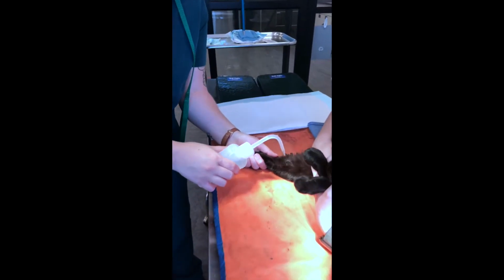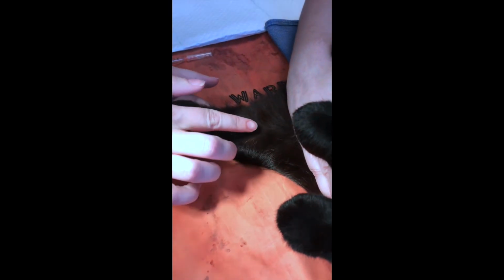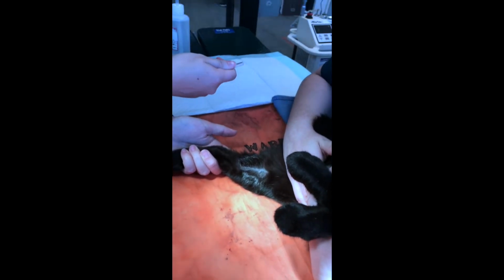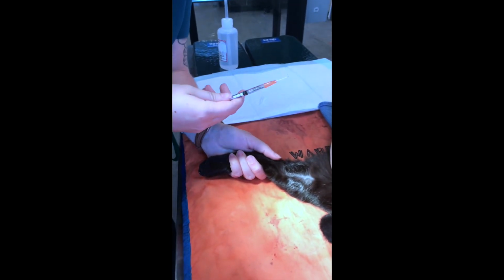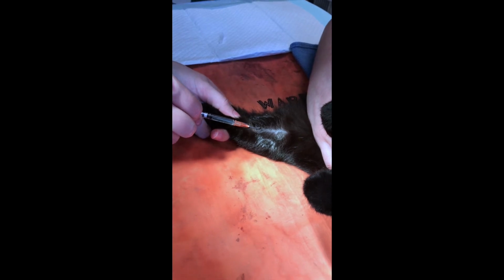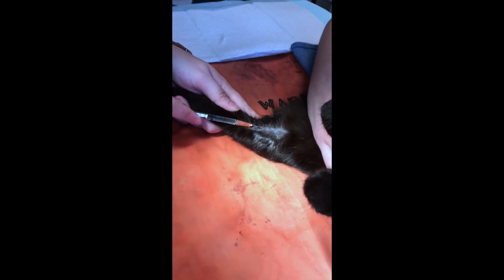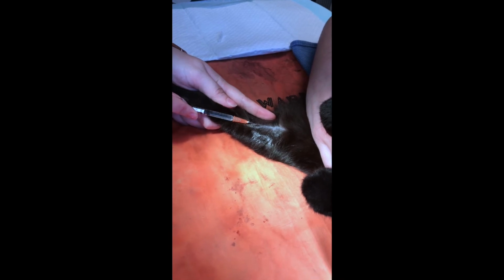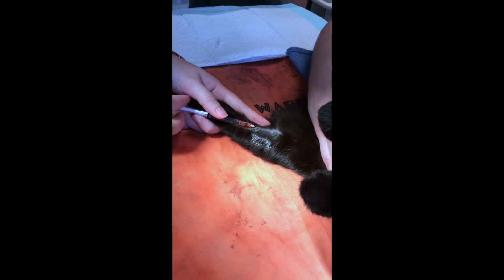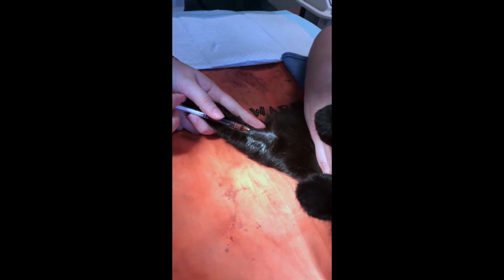I'm going to put some alcohol. With the bevel up, we're going to insert into the vein. Forgot to mention she had dome tour. Oh, great. Okay, once you have a flashback, Courtney's going to let up, and then we're going to inject.